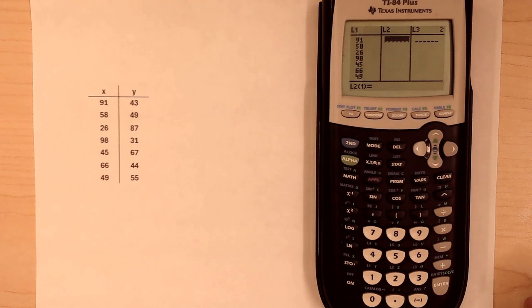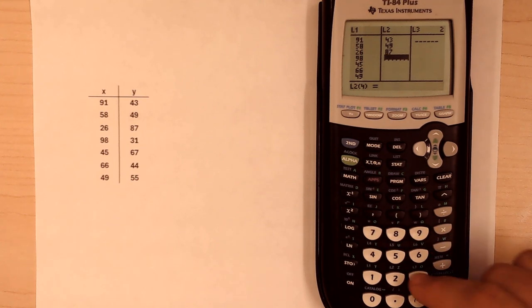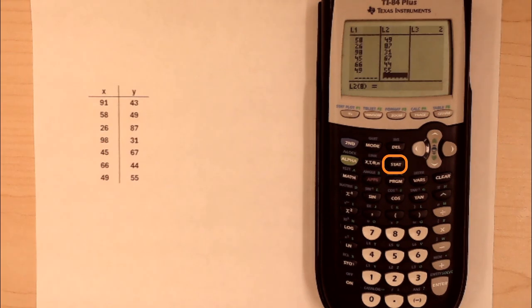We can now enter the y values in the same way, just entering the numbers followed by the enter button. And we can do that for all of the y values. Once we have entered all the y values, we can press the Stat button again, and that'll get us back to that main menu.